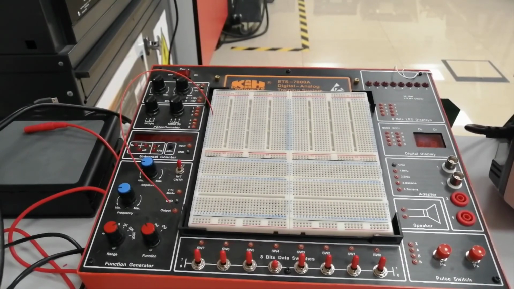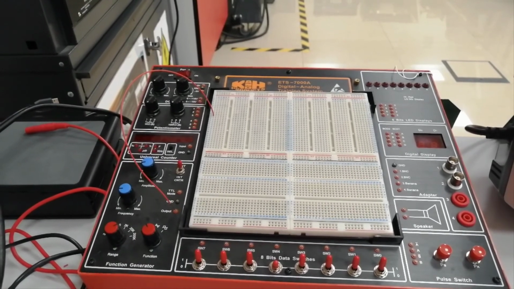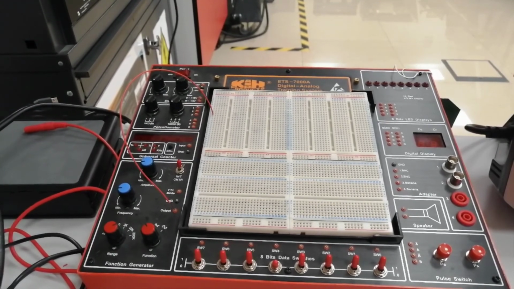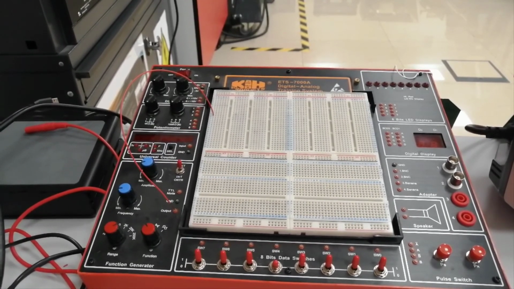Good morning, students. Once again, welcome to our laboratory number 4, entitled Operational Amplifiers. The main objective of this experiment is to measure the gain and closed-loop bandwidth of inverting and non-inverting amplifiers. Now, the equipment needed.